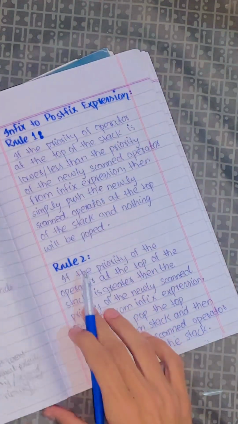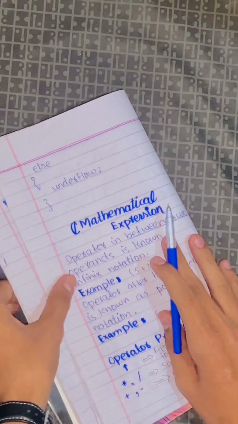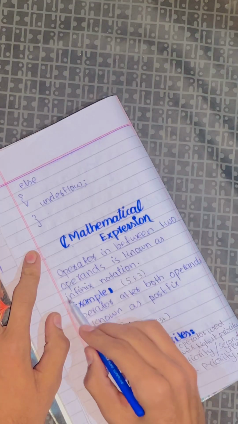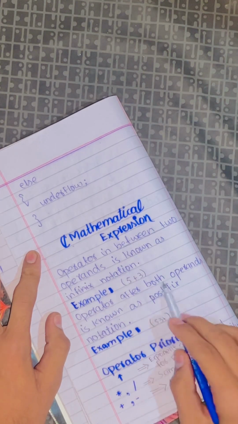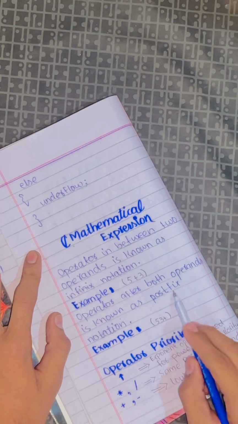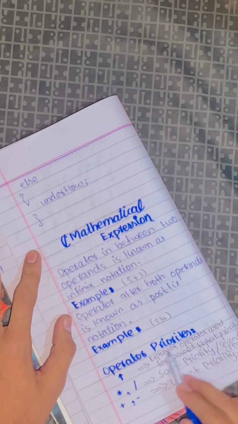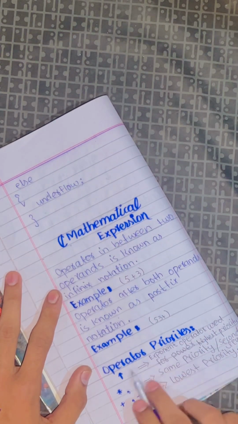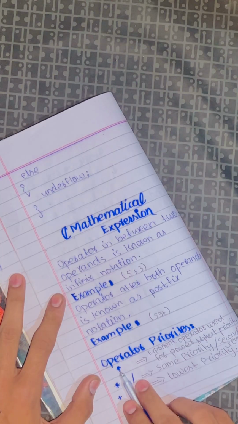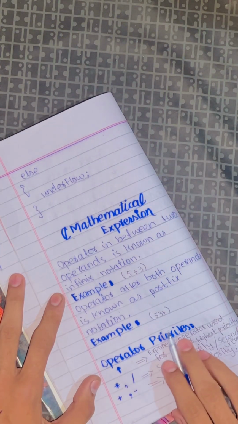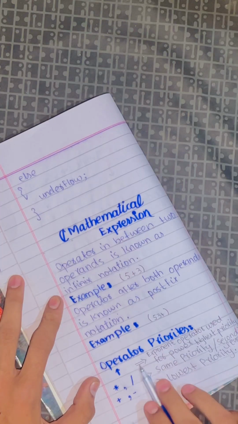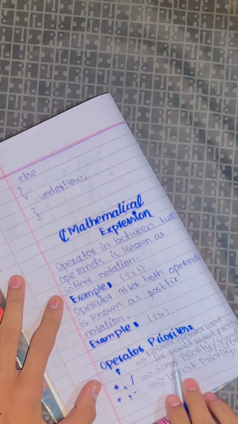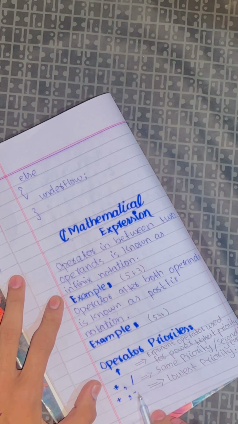Next we are going towards mathematical expressions. When the operator is between two operands, it is called infix notation. When the operator comes after both operands, it is called postfix. Here are the precedence priorities of our operators. The highest priority is Tier 1: the power function. After that, multiply and divide have the same priority, the second level. After that, plus and minus have the lowest priority.